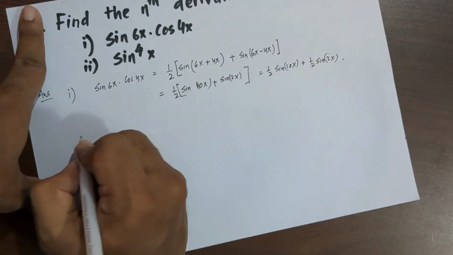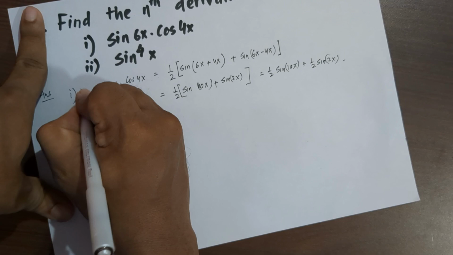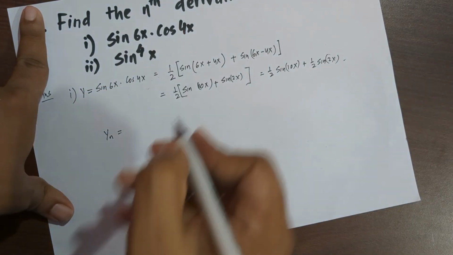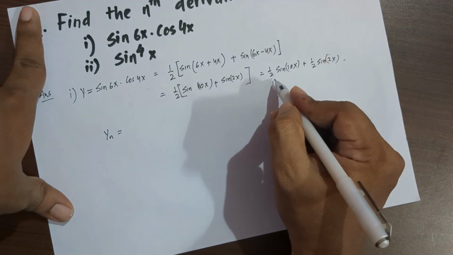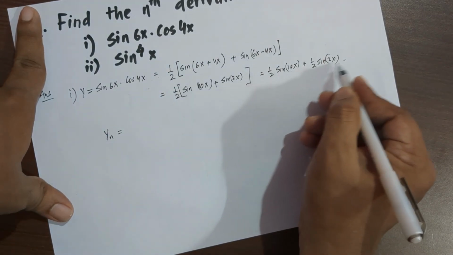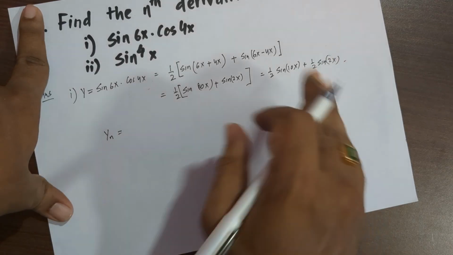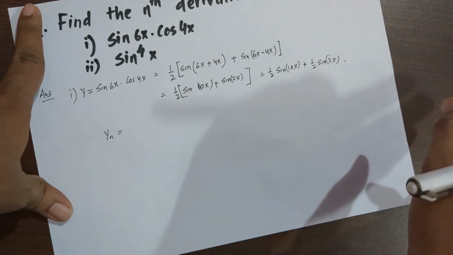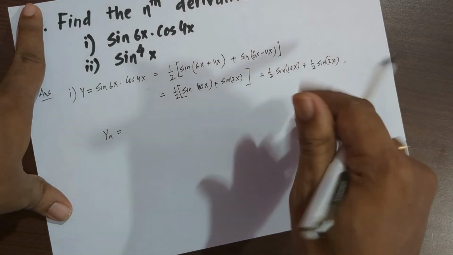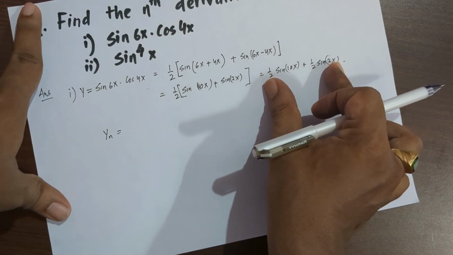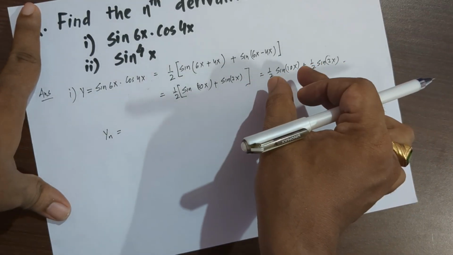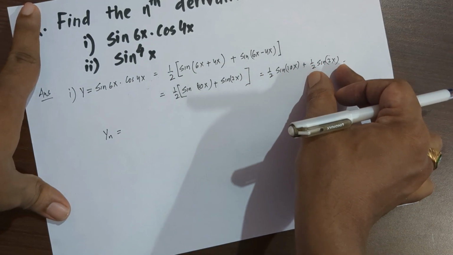For nth derivative, suppose this is our y. So the nth derivative is the nth derivative of this one plus the nth derivative of this one, because the derivative of a sum is the sum of its individual derivatives. So the nth derivative of the addition of these two terms is the nth derivative of this term plus this term.